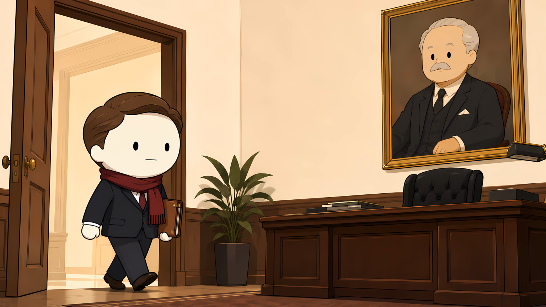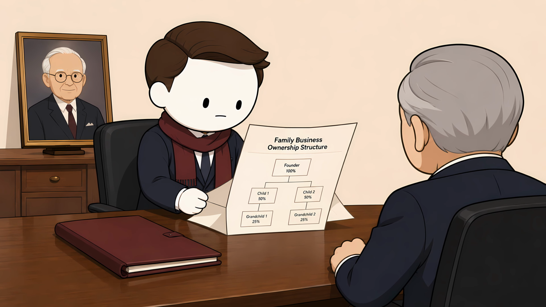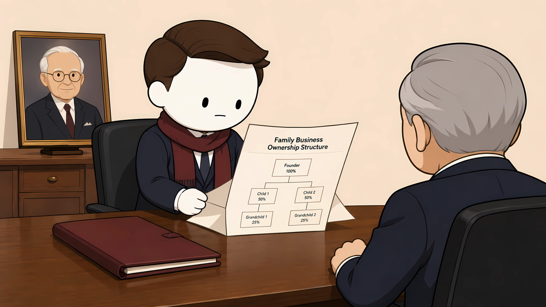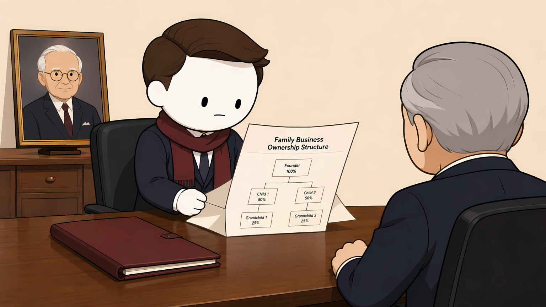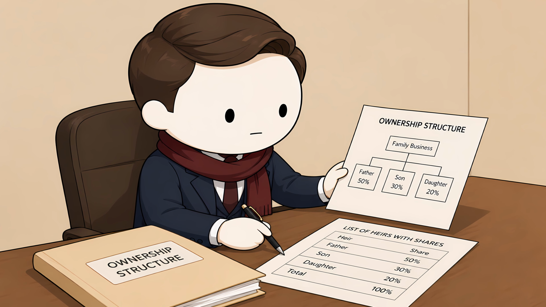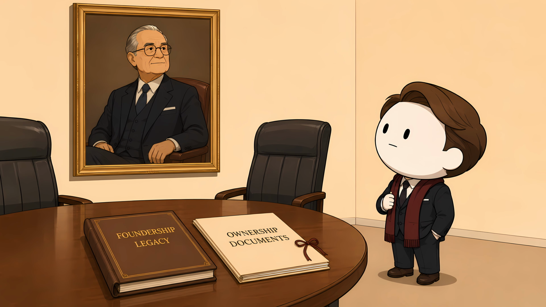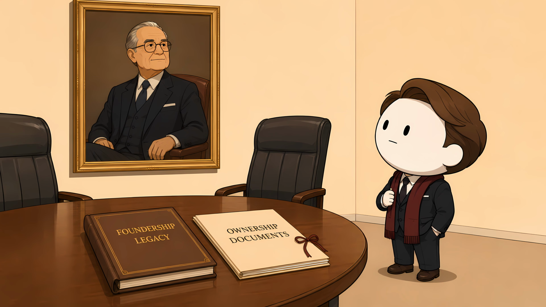You enter the family business office with the founder's portrait on the wall. Inside the family business office, you unfold the family business ownership structure documents. You compare the ownership structure documents to the list of heirs with shares. With the founder's portrait in view, you understand legacy sits beside control.